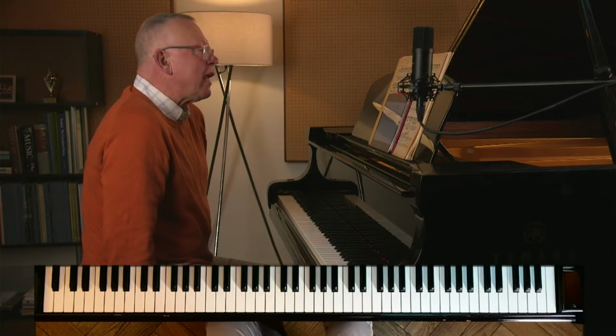So the first question comes from MJ, who says, I'm presently learning Heller, that's Stephen Heller, Opus 47 number 15 study, but I'm having problems keeping up with the succession of broken chords this piece demands. Can you advise me on how to cope and memorize all the harmonic changes this piece has?